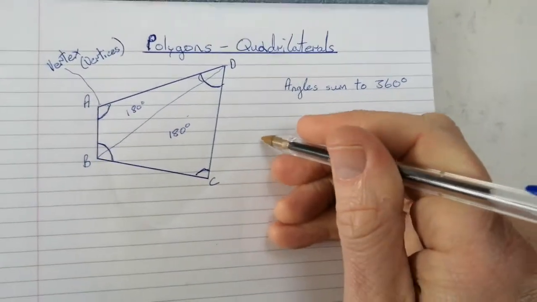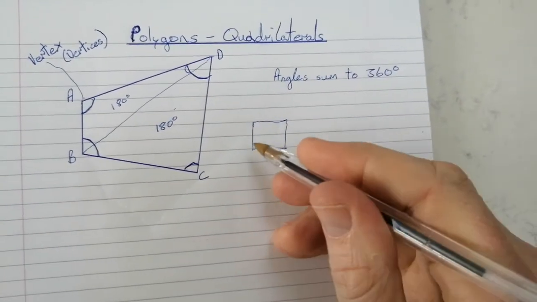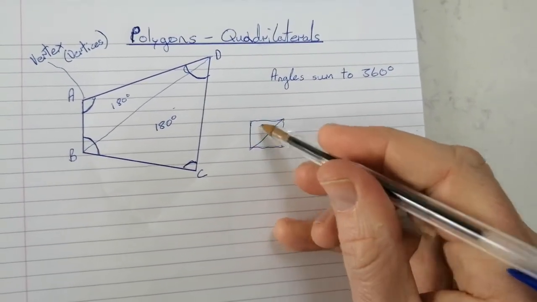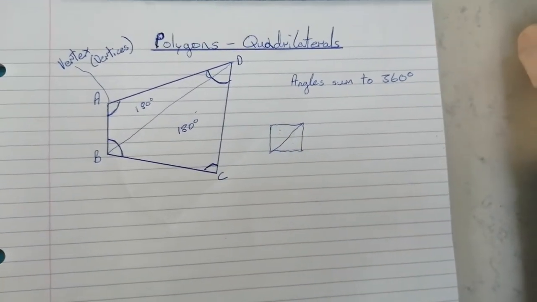And we can see the same thing in all quadrilaterals. If I just do a quick sketch of a rough square there, again, if I draw the diagonal, always two triangles are formed, 180 degrees and 180 degrees, 360 degrees.